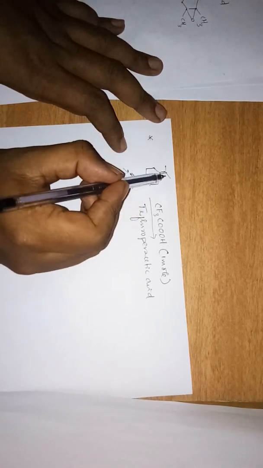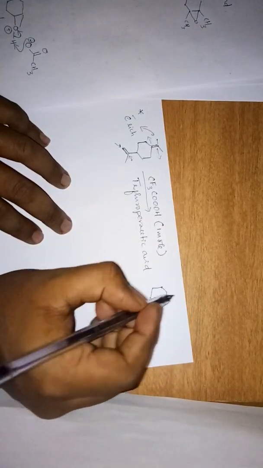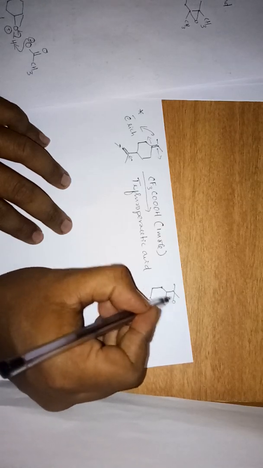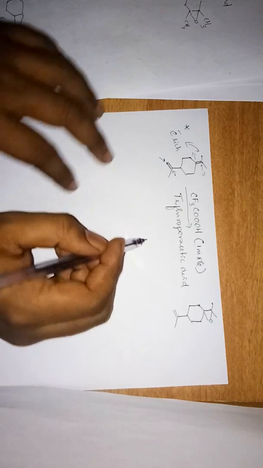Now we have two bonds, so we need to identify which one is electron rich. Here one end has two alkyl groups, the other end has no alkyl group. So this is a doubly substituted olefinic carbon. All these are electron donating groups, so this is more electron rich. Therefore the epoxidation will undergo above. It doesn't undergo here. If you use 1 mole, it reacts at one bond; if you use 2 moles, both the double bonds will undergo epoxidation.